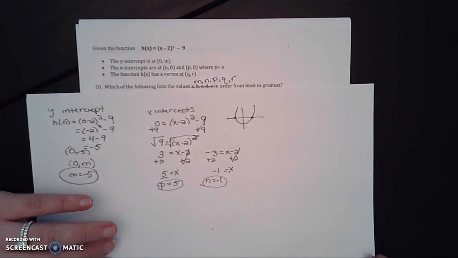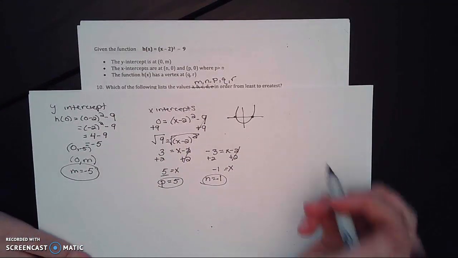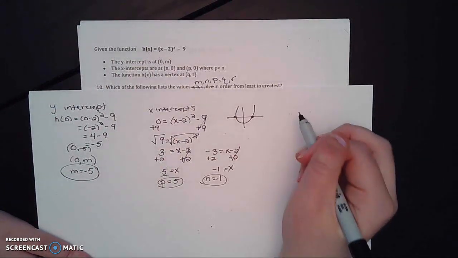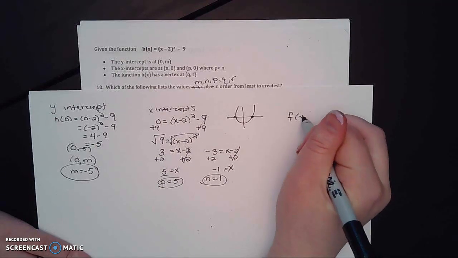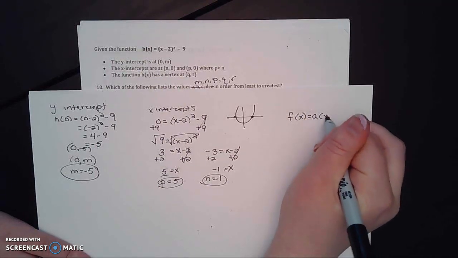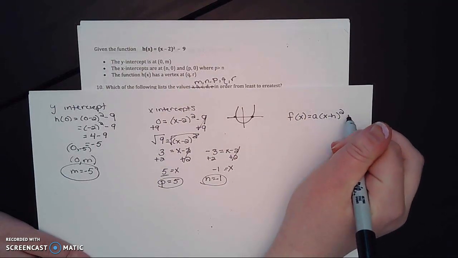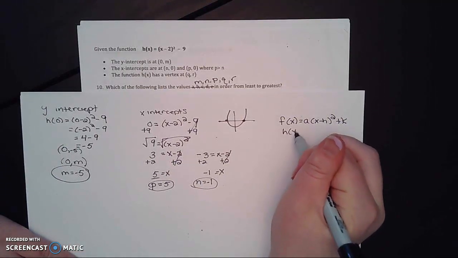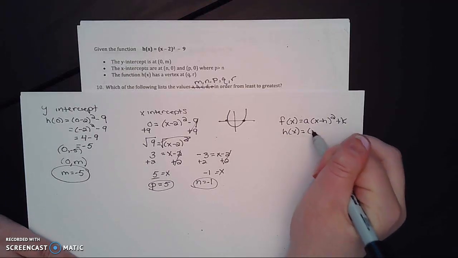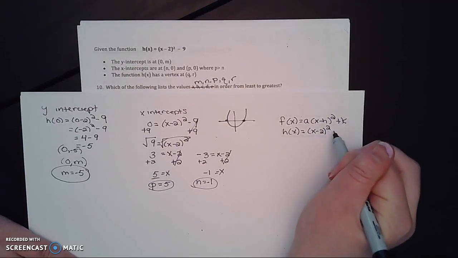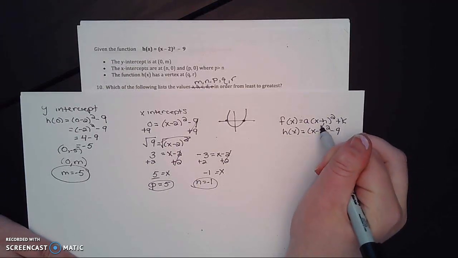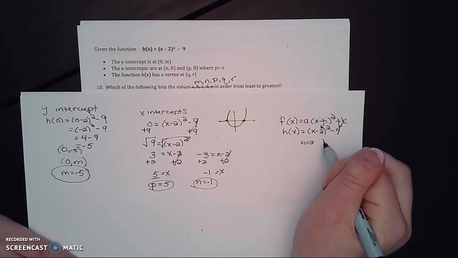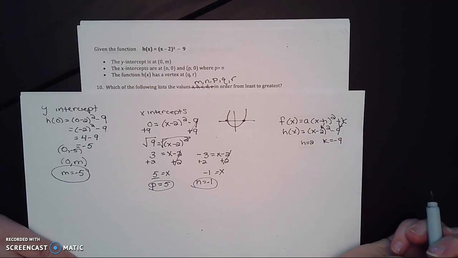The very last part they want is the vertex. It's already in vertex form, so what you want to do is just look at the equation. I'm going to rewrite it in vertex form. And h of x is just another way to say f of x. (x minus 2) squared minus 9. h equals 2, k equals negative 9.